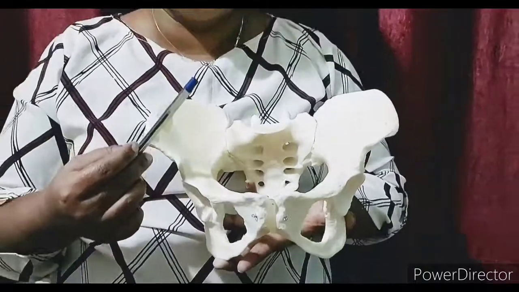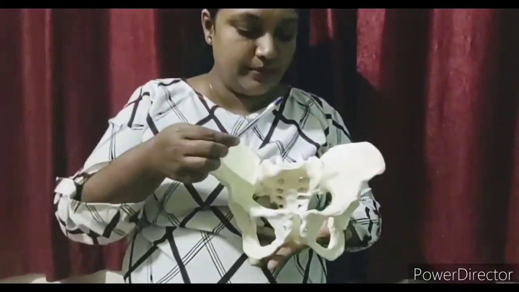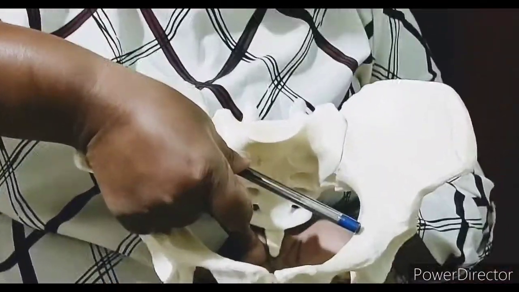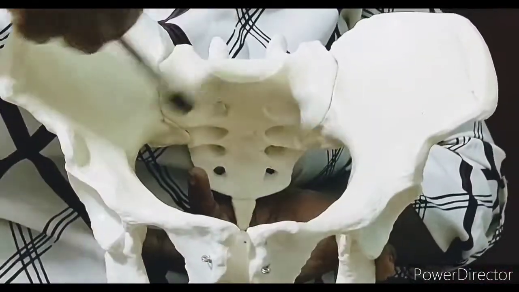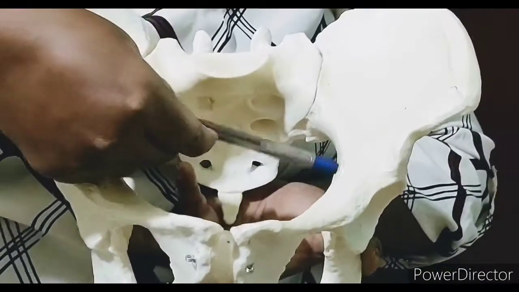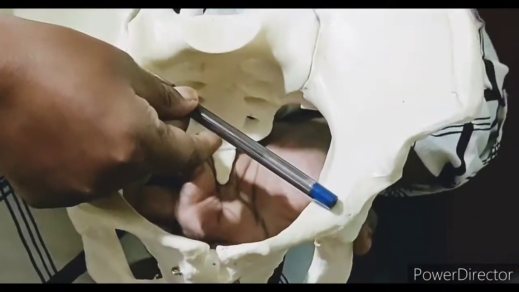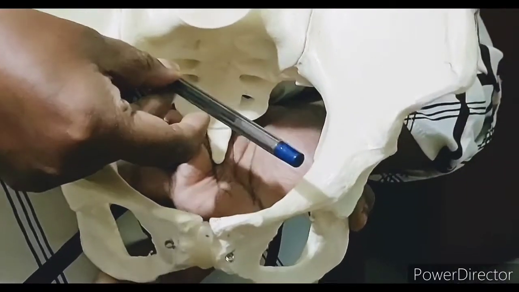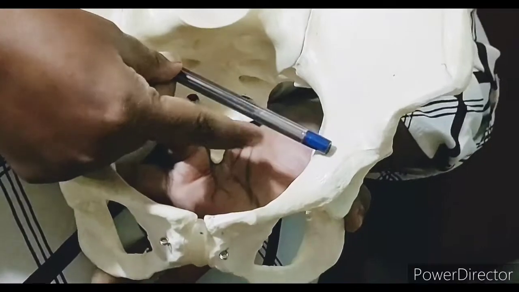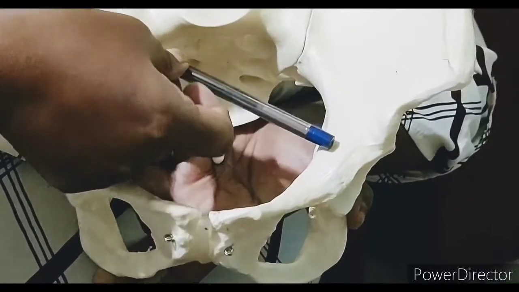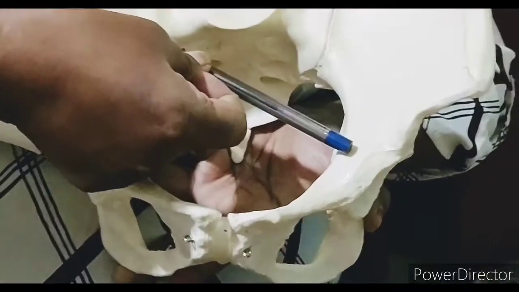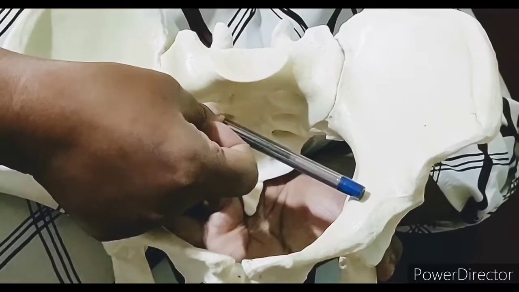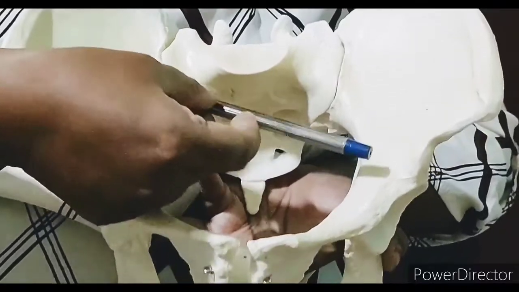Next we'll move on to the oblique diameter. Oblique means to the side. So you can see this is an oblique diameter of a circular brim. When you speak about the oblique diameter, it starts from the sacroiliac joint, you can see here, to the other end, that is the iliopectineal eminence. So the oblique diameter is measured from the sacroiliac joint to the iliopectineal eminence, and it measures 12 centimeters.